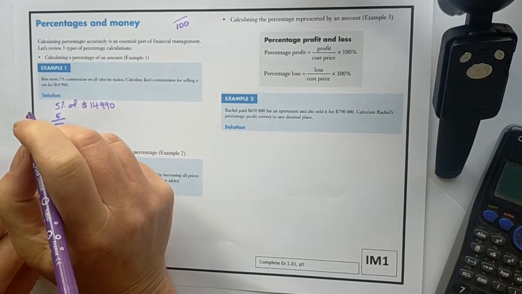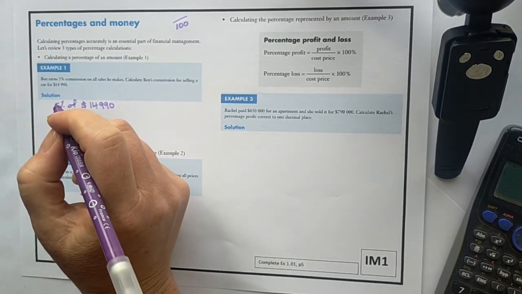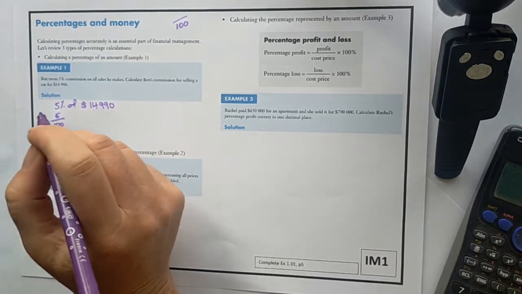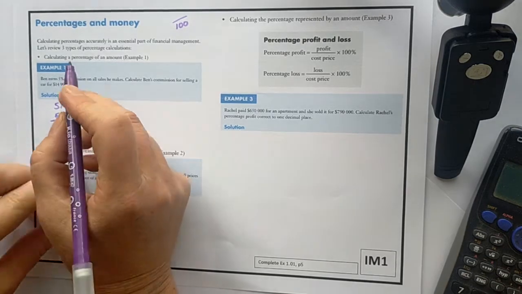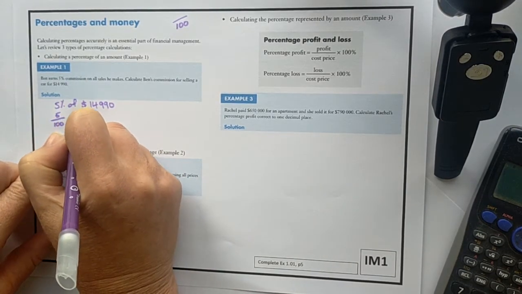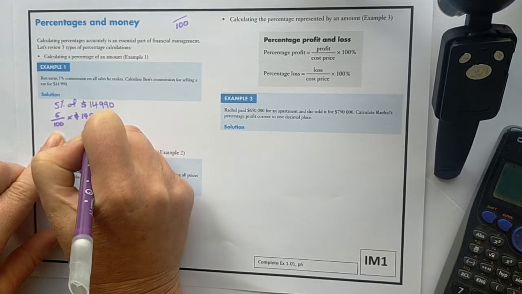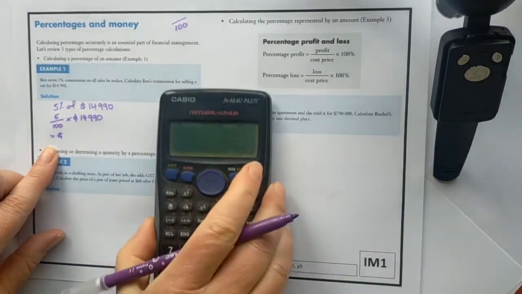Or some of the other teachers will have taught you to write that as a decimal of 0.05, and if you prefer to do that, that is completely fine. But if you can't remember, then we're going to do them all as over 100. Of his times, we put in our 14,990. We pop that in our calculator.